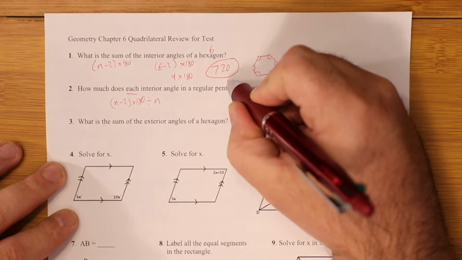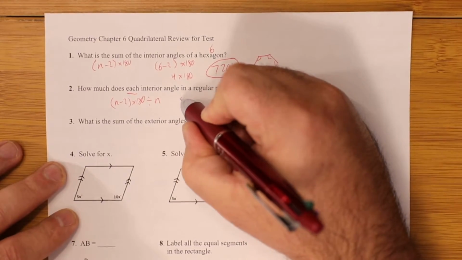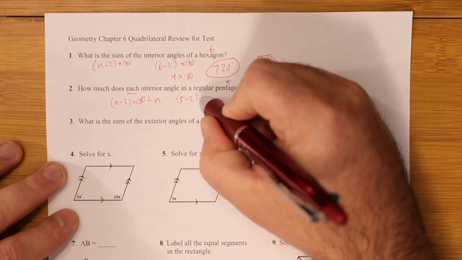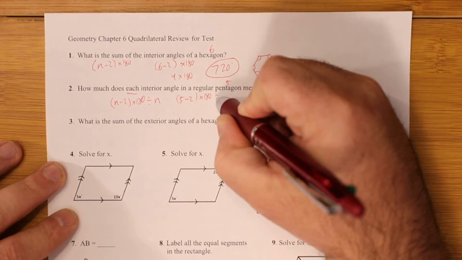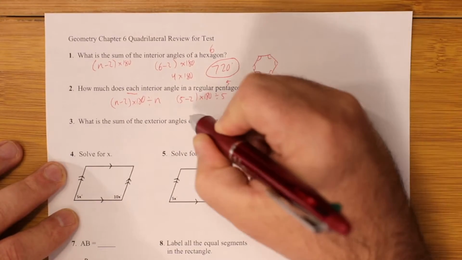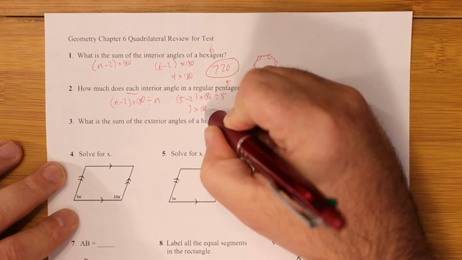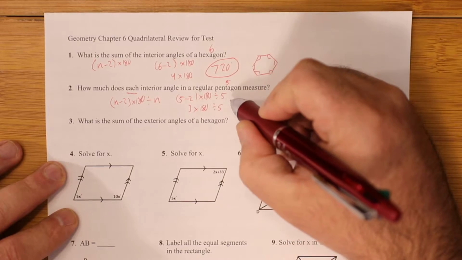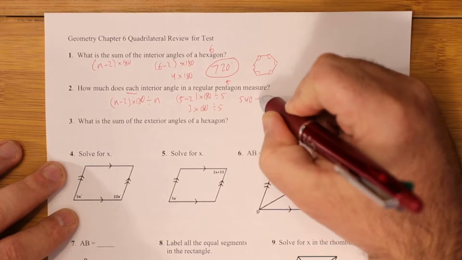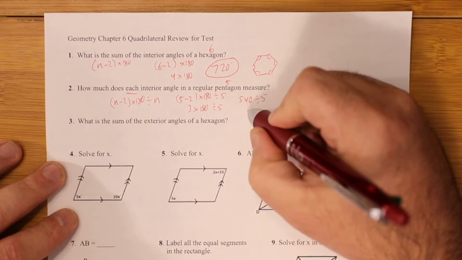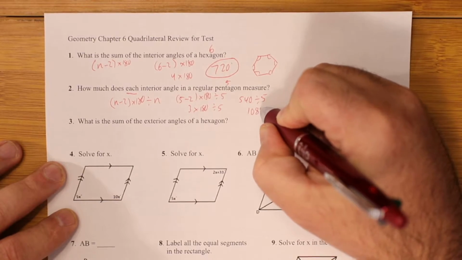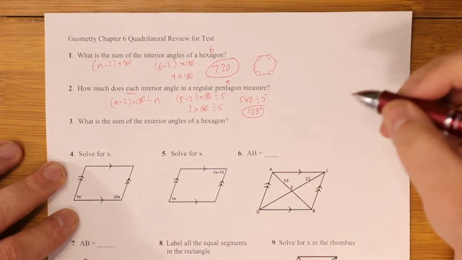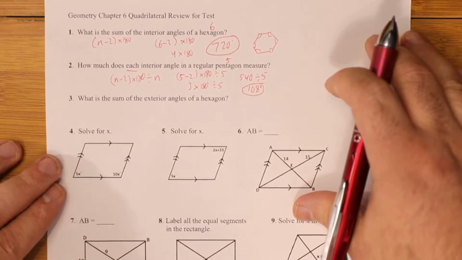In this case, we're talking about a pentagon that has 5 sides, so you'd go 5 minus 2 times 180, and then you're going to divide that number by 5. So it's going to be 3 times 180, and then divide that by 5. So 3 times 180 is 540. Once you divide by 5, you find out every angle is 108 degrees. So that's how they work, in case you were wondering.